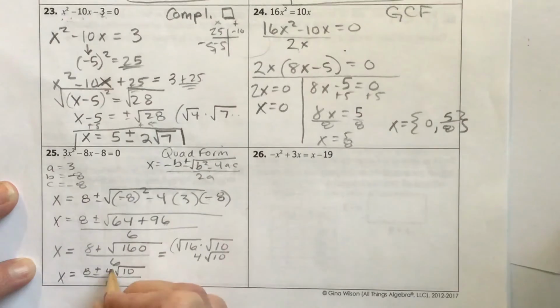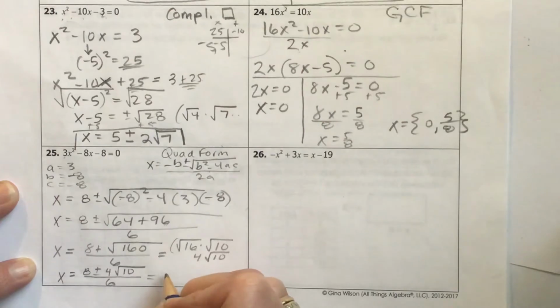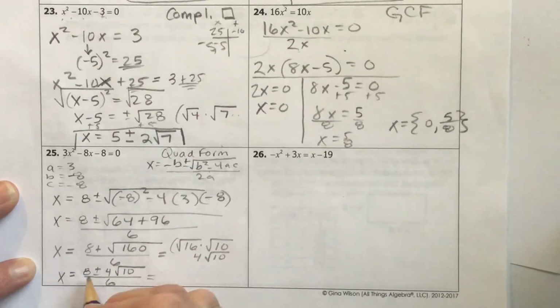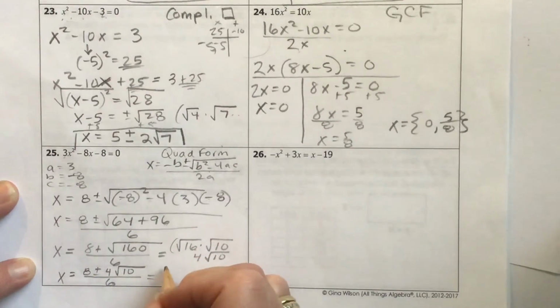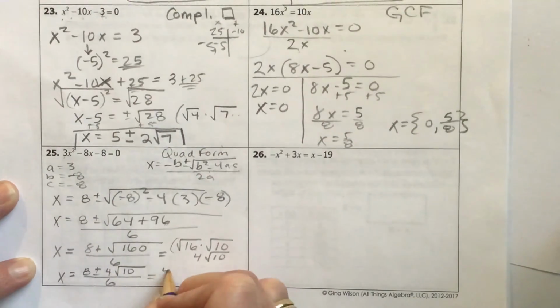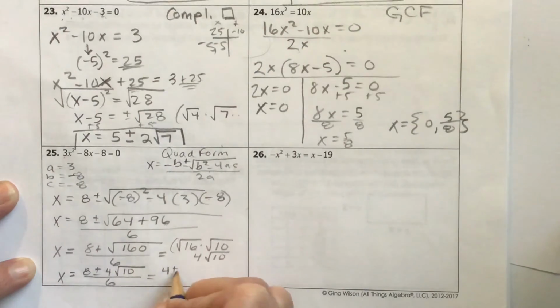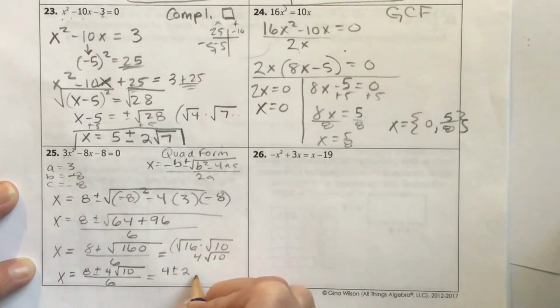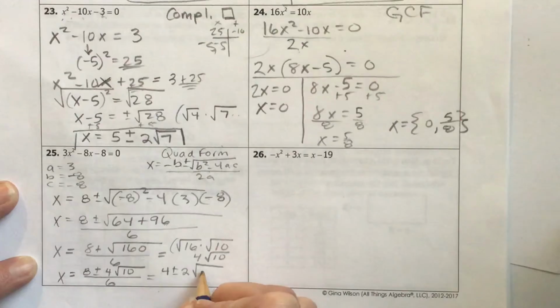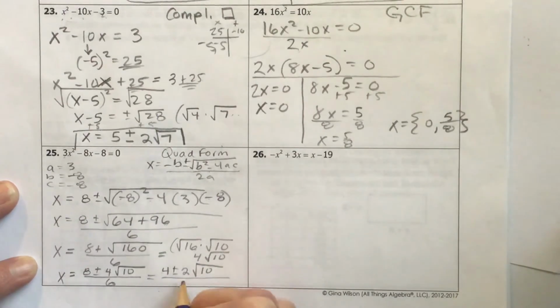over 6. And now I can divide, right? I can simplify these terms to, well, I know that there's a common factor with 8 and 6. And if I could just split both in half, right? And I could also split both of these in half. Okay, so I could divide that, plus or minus 2 root 10 all over 3.